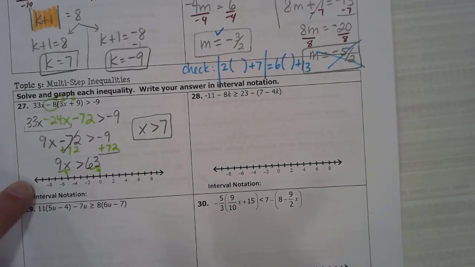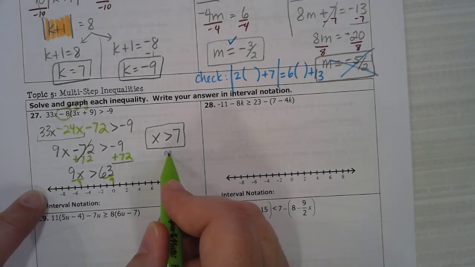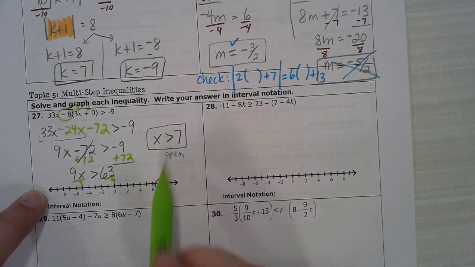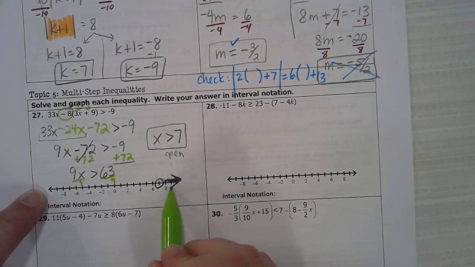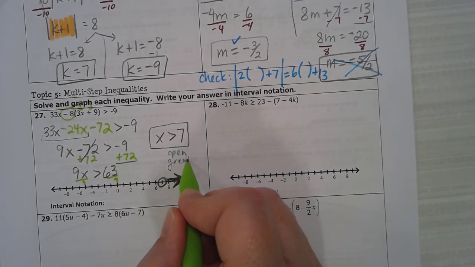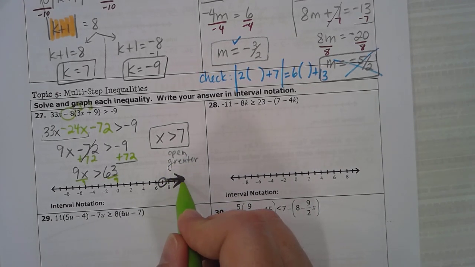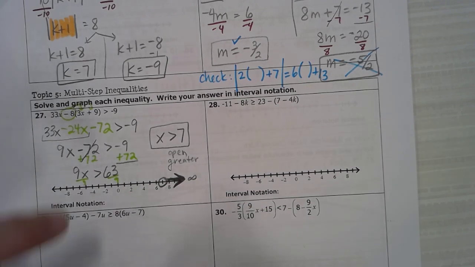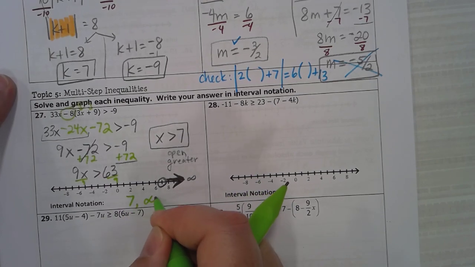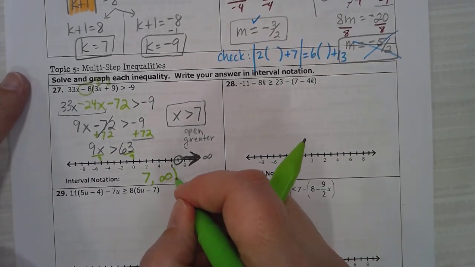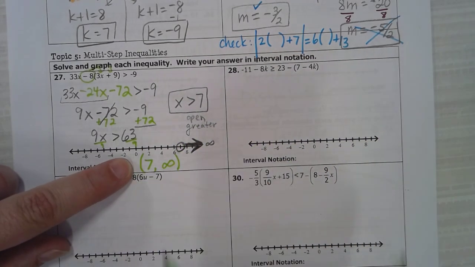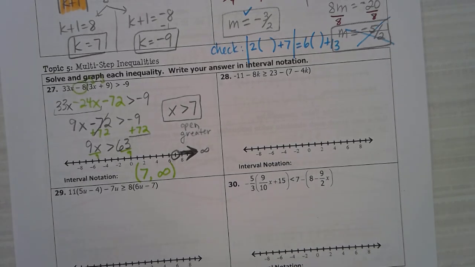When we go to draw our picture, we're going to put an open circle at 7 because there's no equals under that. X is greater, so we want to go to the right. Okay, open, greater. As the numbers get greater than 7, they're heading towards positive infinity. So when we write this in interval notation, we're going to go from 7 to positive infinity, and then parenthesis on the infinity because we don't know that exact term. And the 7 was open, which means we're going to get as close as we can to 7 without actually being equal to it.